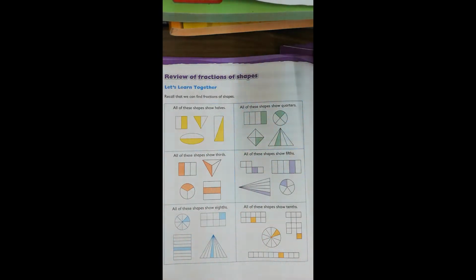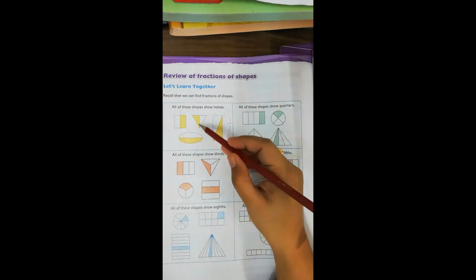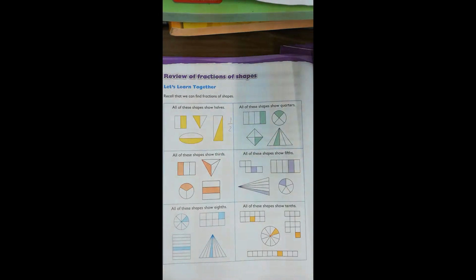So you will see that all of the shapes show halves or 1/2, okay? So it is written as 1/2. This is 1/2, 1/2, 1/2, 1/2. Okay. But you have to be careful when you make or when you draw a fraction.